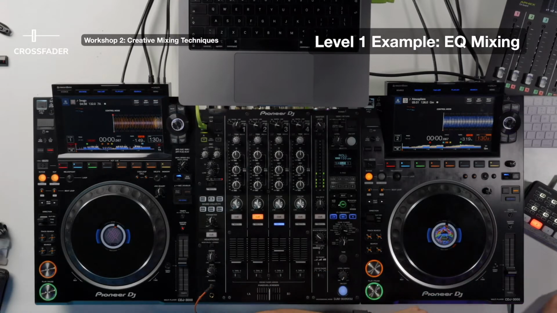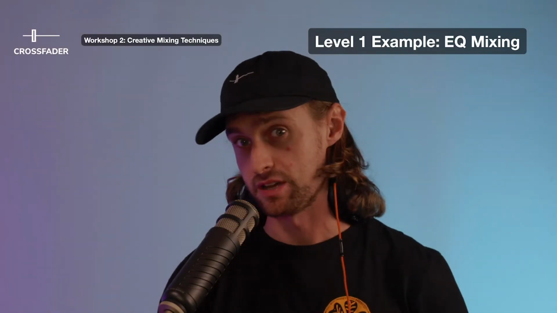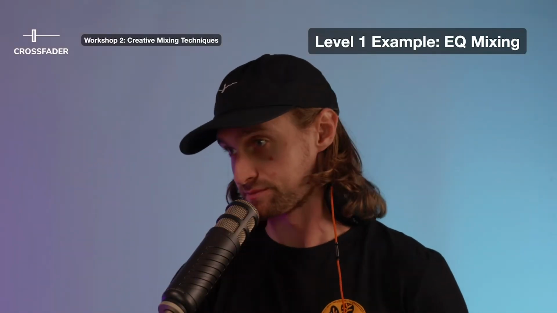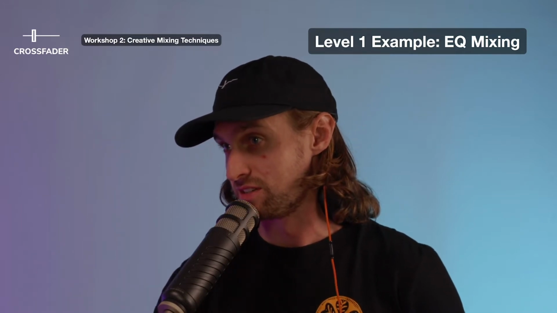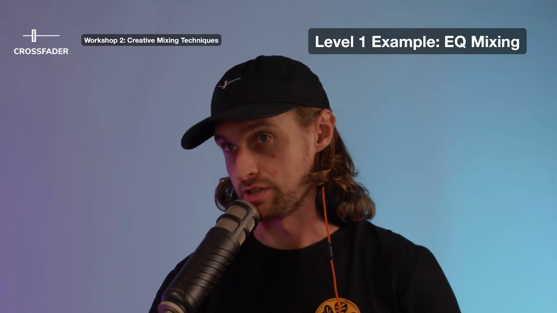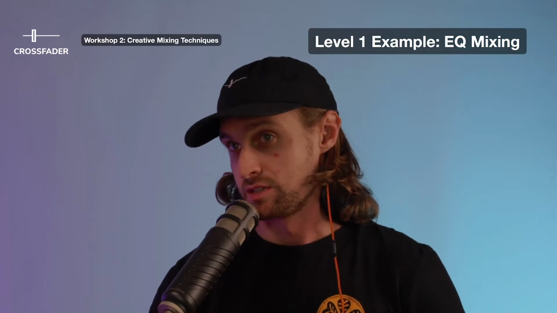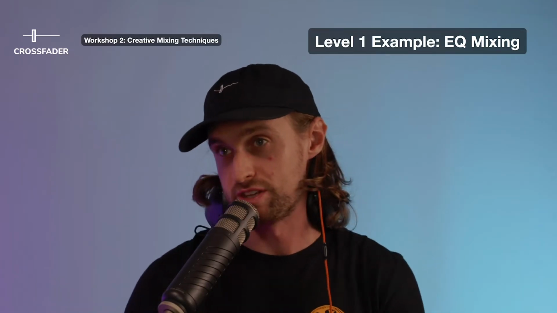Will this work on the DJM 700? All of this will work on the DJM 700 if it has these effects. I'm just trying to remember off the top of my head. Yeah, I think the 700 definitely has a roll, an echo, and a reverb. So yeah, you can go and experiment with those. Any other questions before we move on? I don't know why it says level 1 example here. Right, I'm going to jump in with the next one.